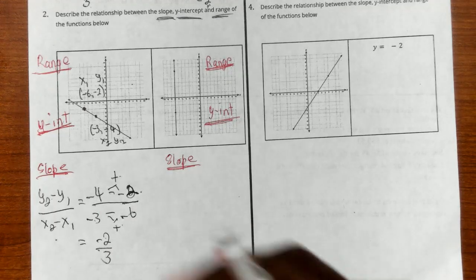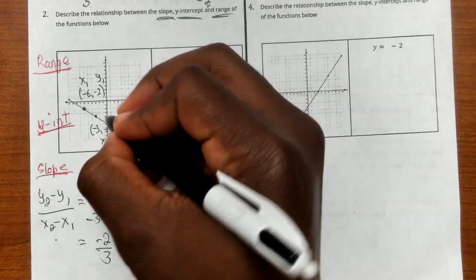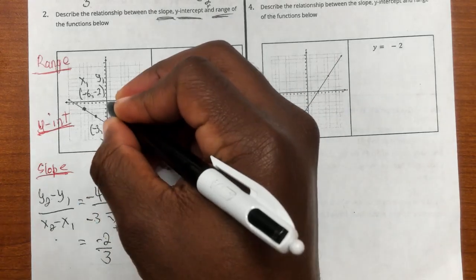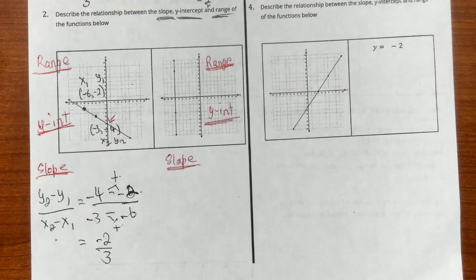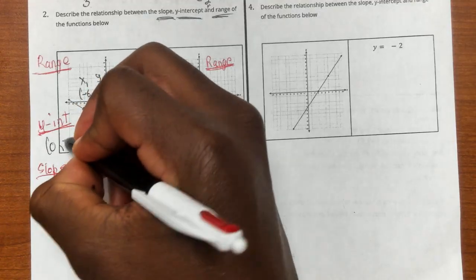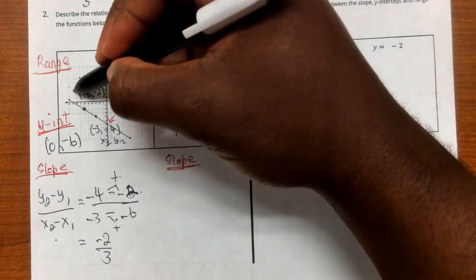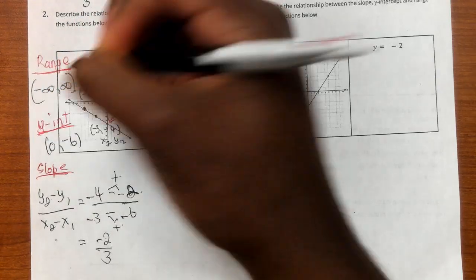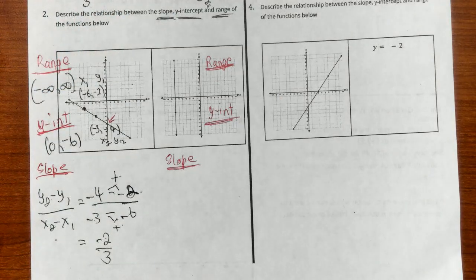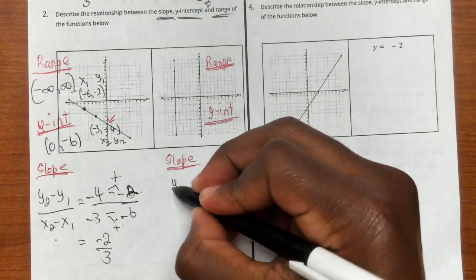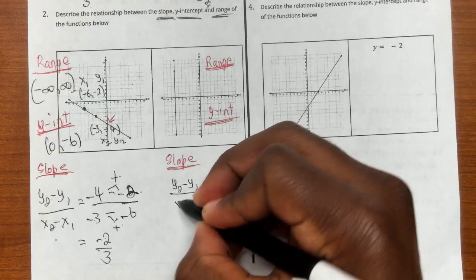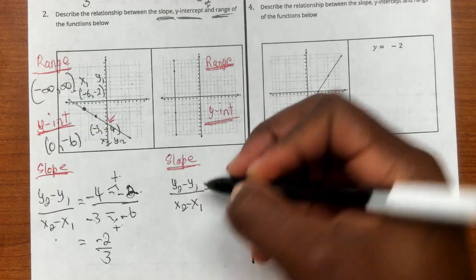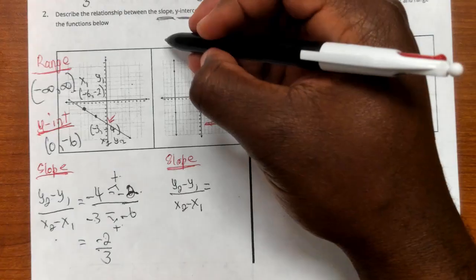My y-intercept, where I intercept the y-axis, will be right here where the y value is negative 6, so it will be the coordinate 0, negative 6. Here we see arrows at the top and at the bottom, so the range will be negative infinity to positive infinity with parentheses, not brackets. Now we're going to find the rate of change here: y2 minus y1 over x2 minus x1. Most of you should realize that it's a vertical line.